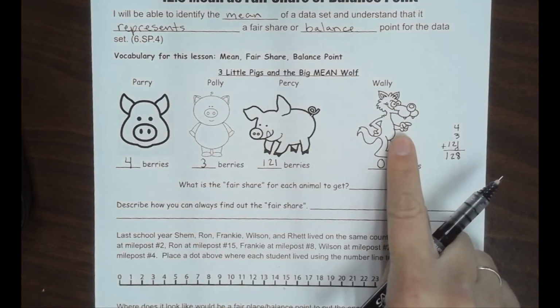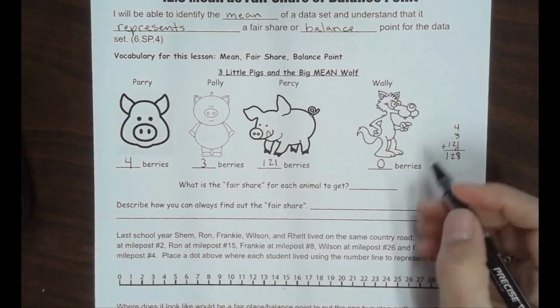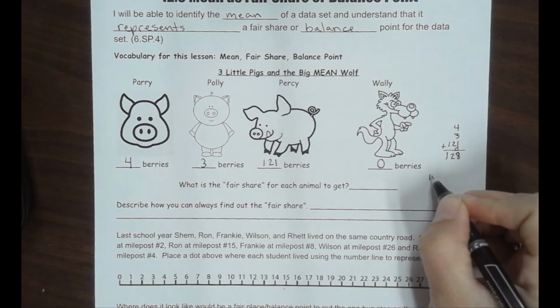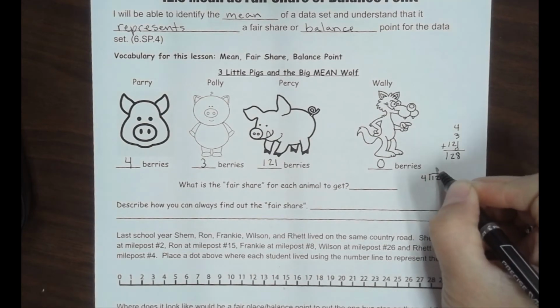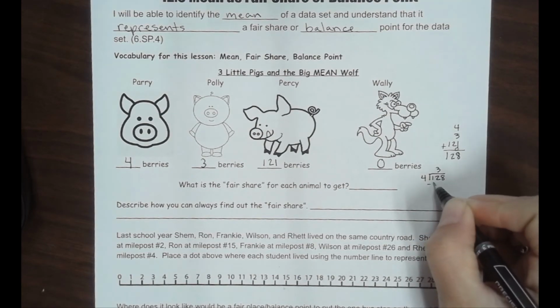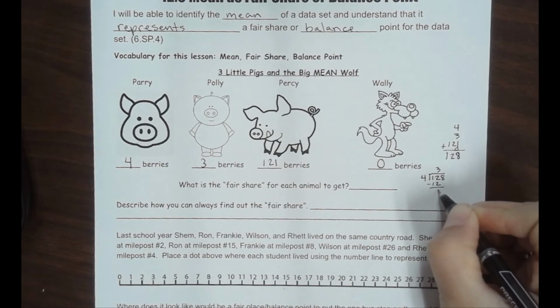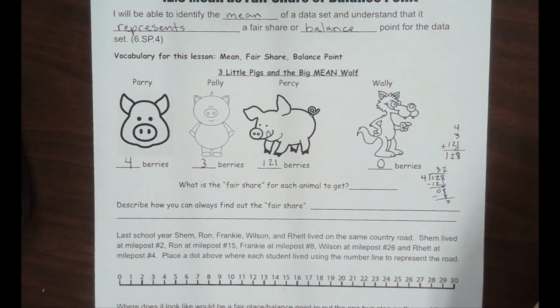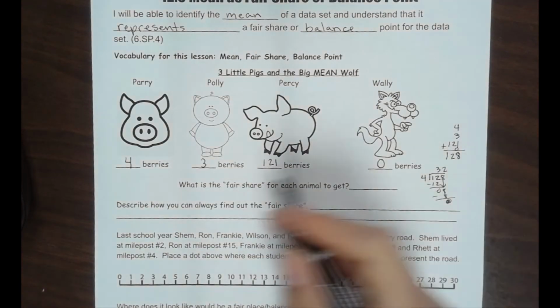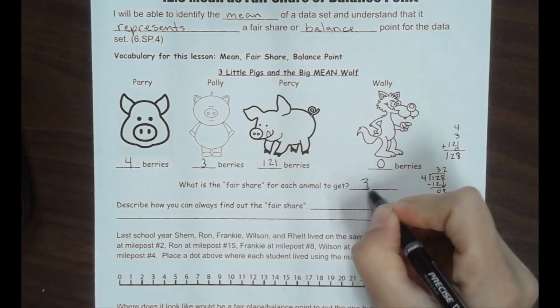But he says we'll split them equally so everybody gets a fair share. So we're going to divide the 128 berries 4 ways. 4 goes into 12 3 times. Minus 12 gives me 0. Bring down the 8. 4 goes into 8 2 times. Minus 8 gives me 0. So if we split that up, each animal gets 32 berries.